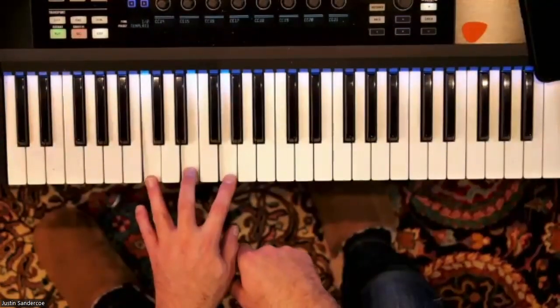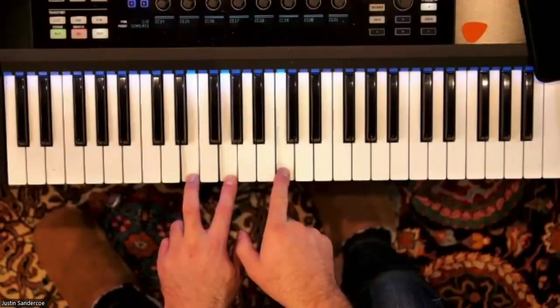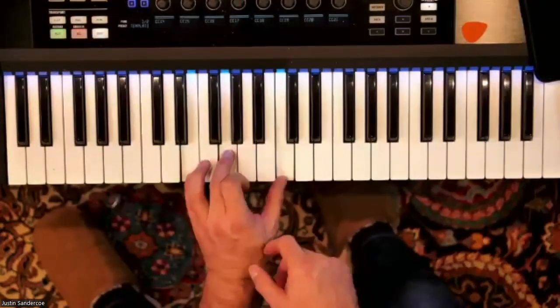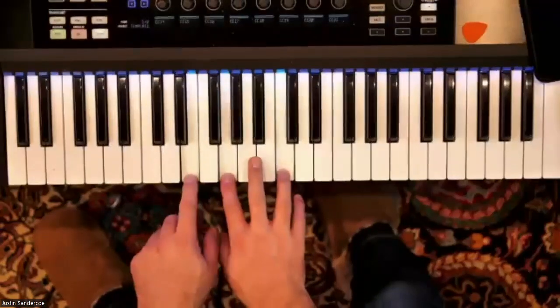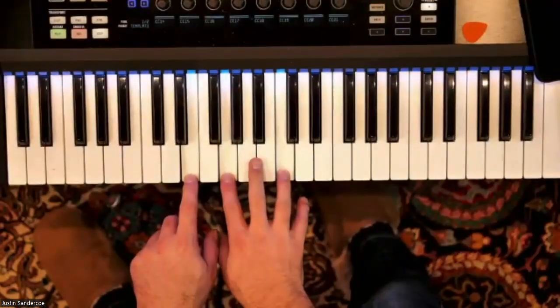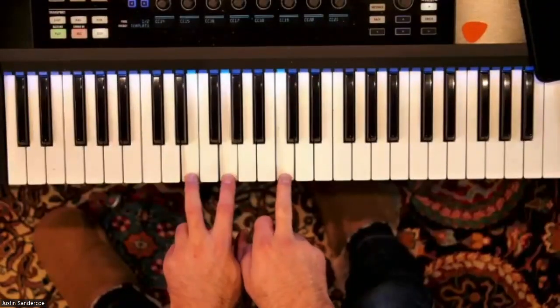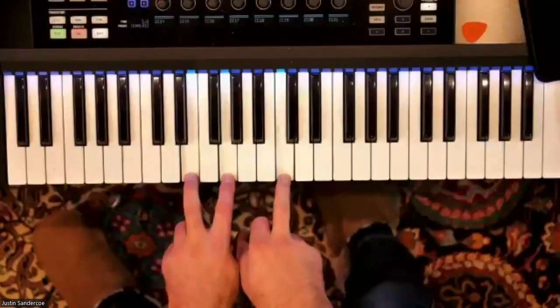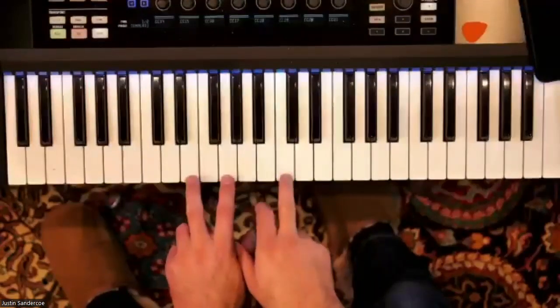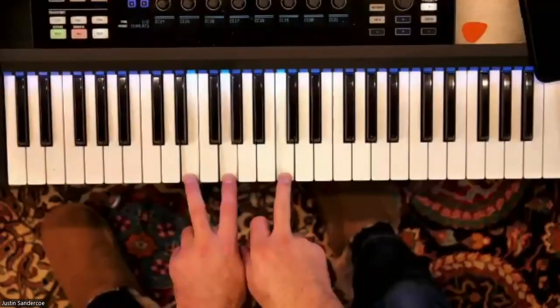So if we take that chord and move it up there, this is still a C chord. You can hear it's still this chord. And this sounds the same. It's just got an ever so slightly different flavor. And this would be called a first inversion.